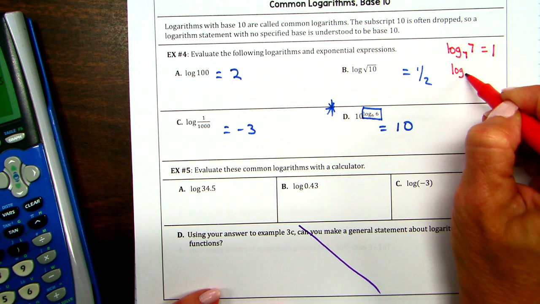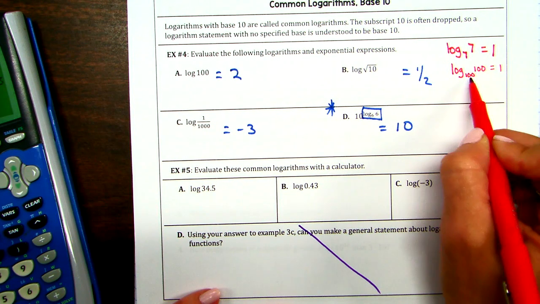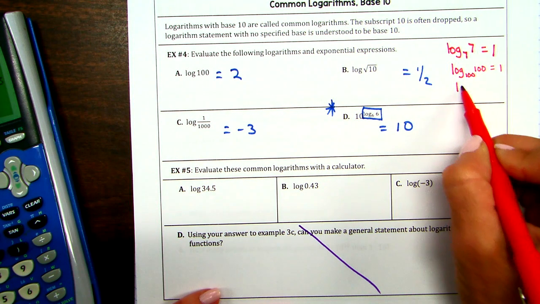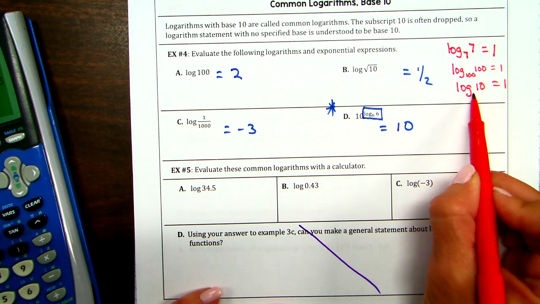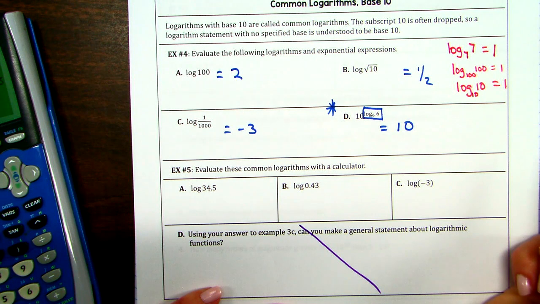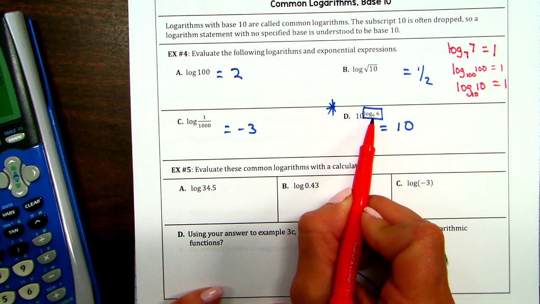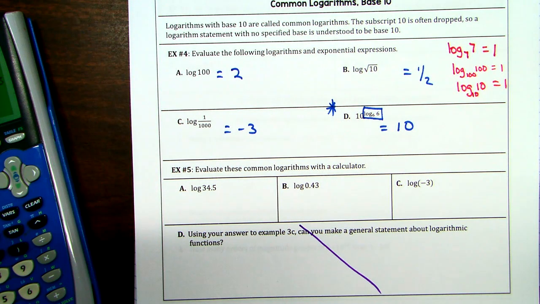So log base 100 of 100 equals 1. So anytime those are the same, it equals 1. Here's another one. Why does that equal 1? Because it's a common log. If you don't see a number here, you know it's a 10. Okay? And that's what we have here. Log base 6 of 6 equals 1, and 10 to the first power is 10.